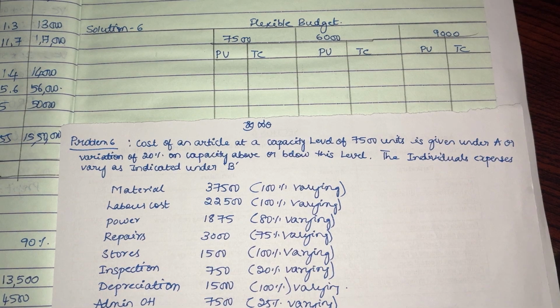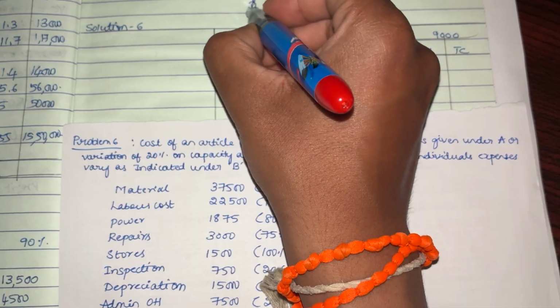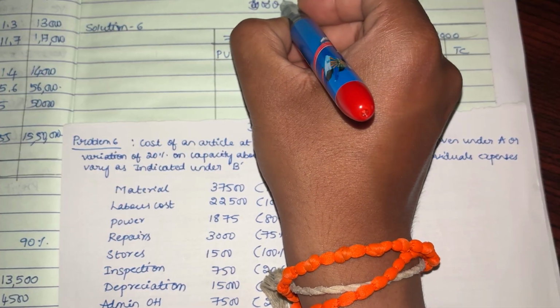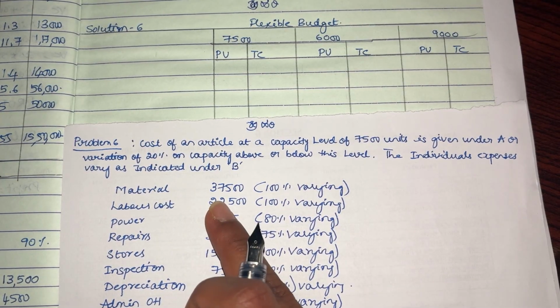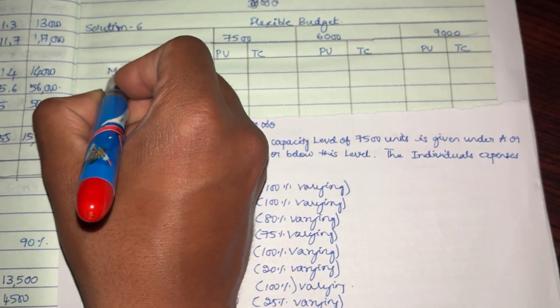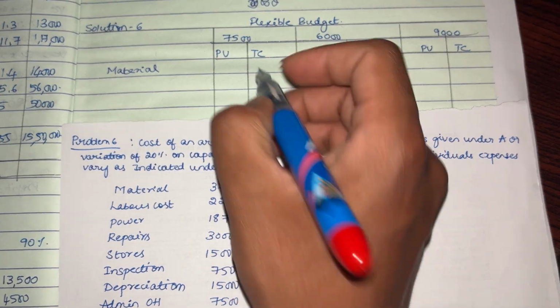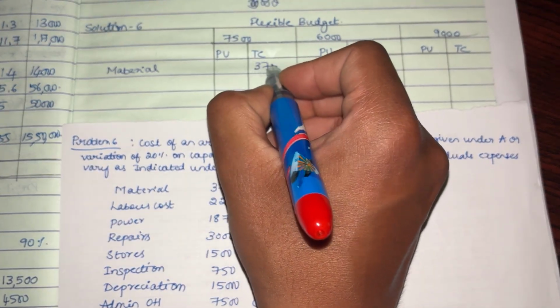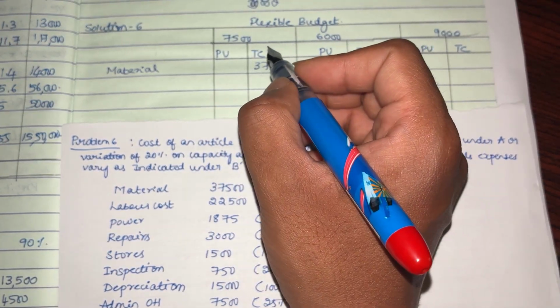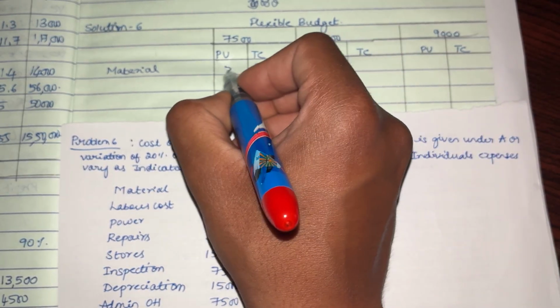Okay, now let us start this problem. Shri Hari. Now let us start with the material, 37,500. 37,500 divided by 7,500 will be 5 rupees.